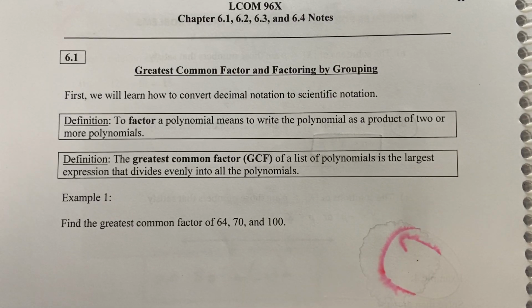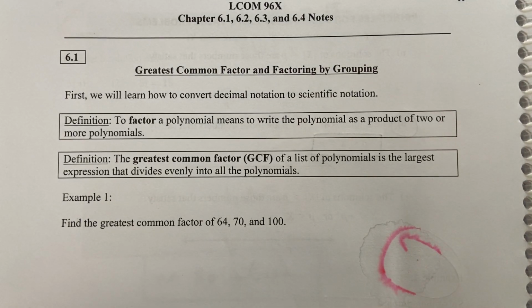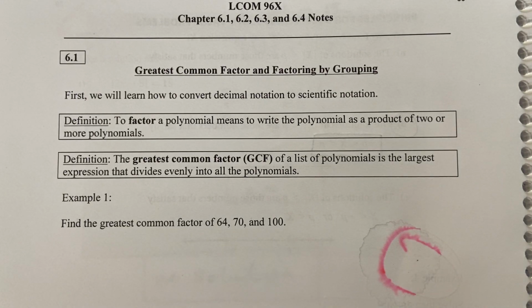Hello everyone. In this video, I'm going to attempt to cover 6.1, 6.2, 6.3, and 6.4. Factoring is essentially what we're getting into here. We're going to see kind of different versions of factoring. It's all factoring.